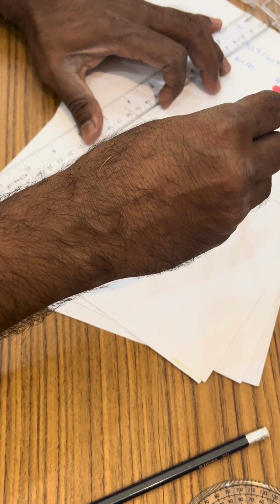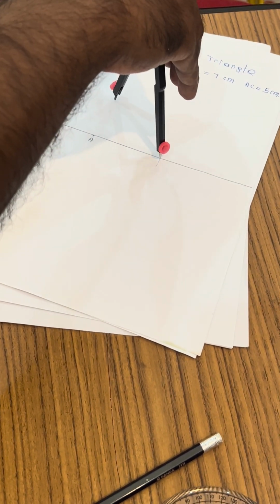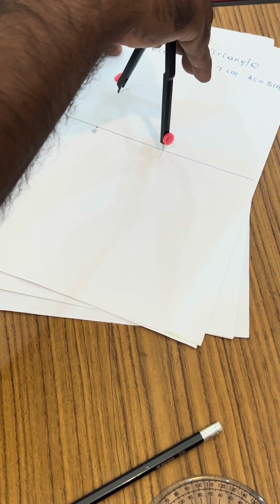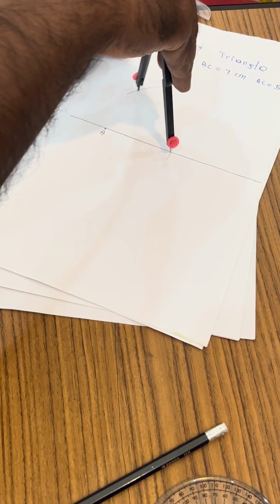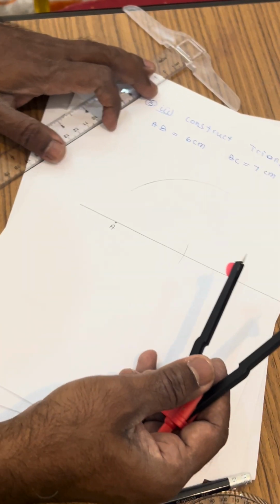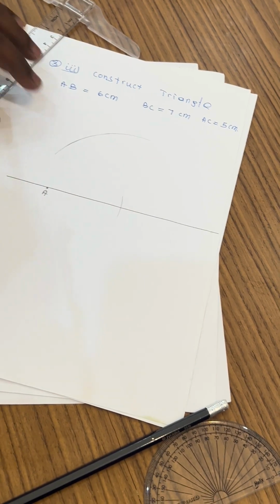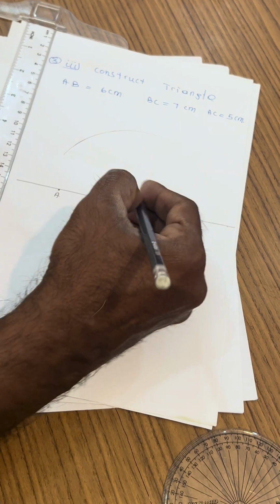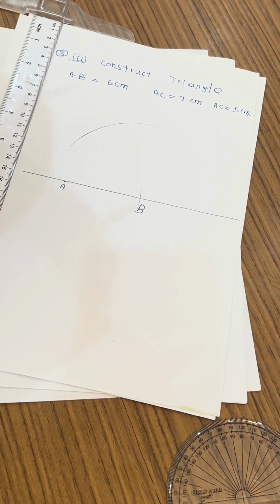Make a big arc, then only it will cut. BC is 7, then AC is 5. This you mark as B, AC is 5.